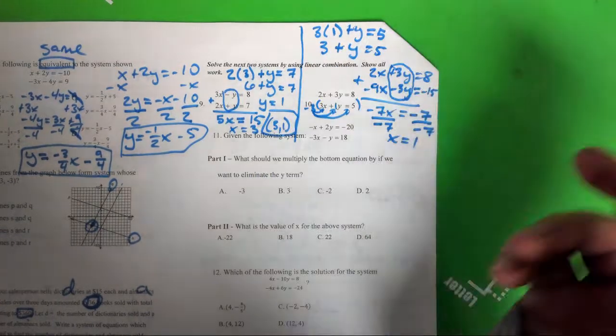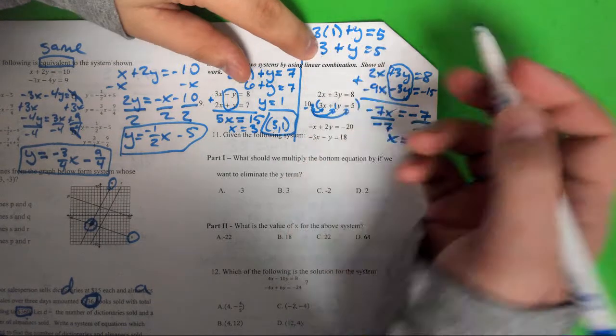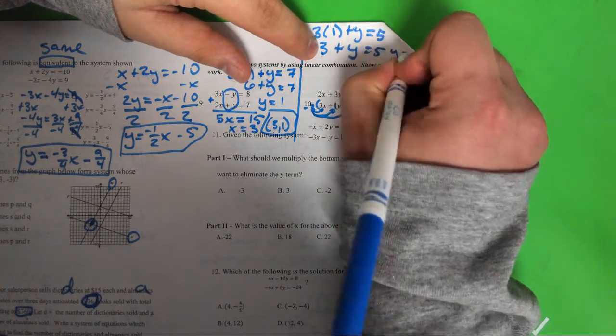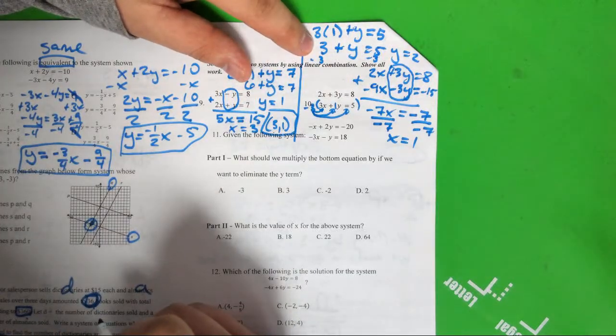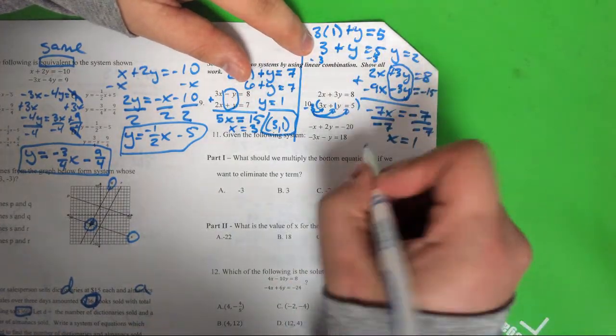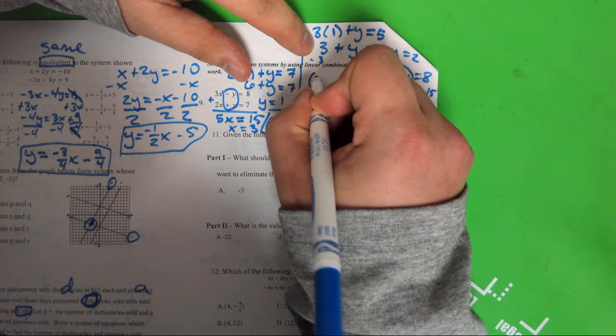Again, it's pretty simple. 3 plus what equals 5? Well, 2, right? So y would have to equal 2. I mean, you can also subtract 3 from both sides. That works too. You get the same answer. So my x in this case was 1, and my y is 2. All right.